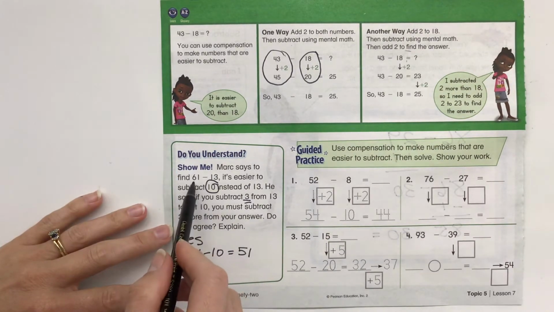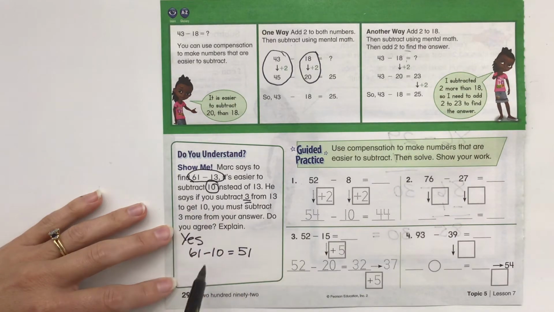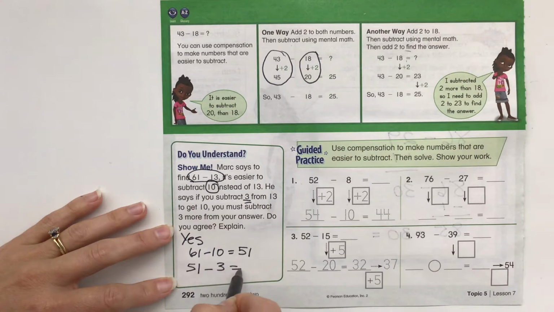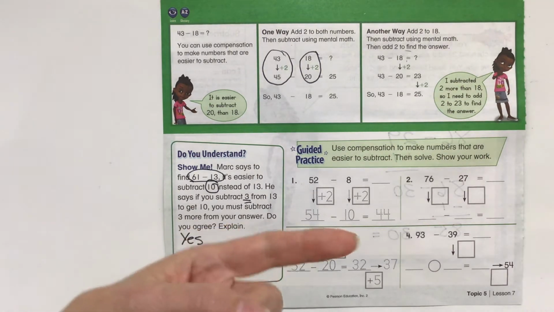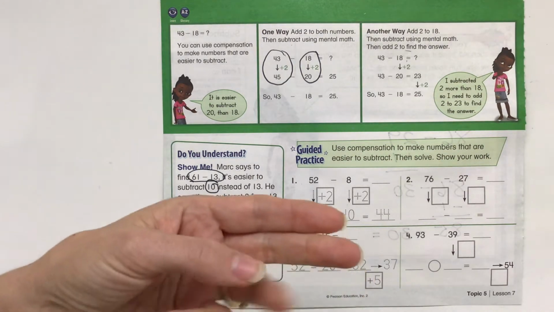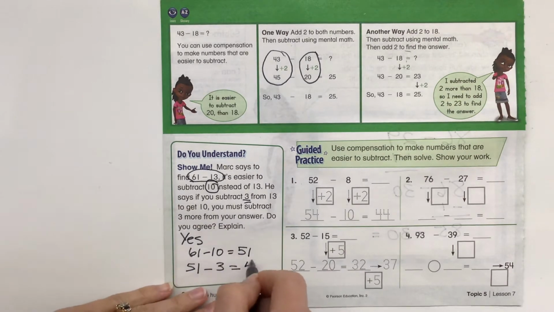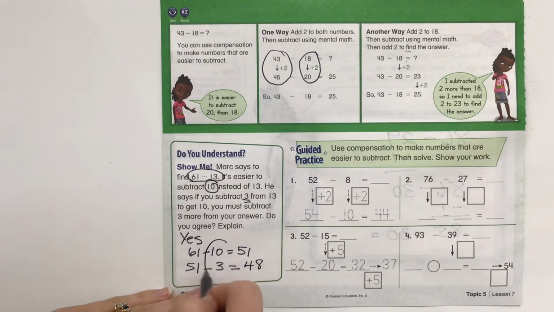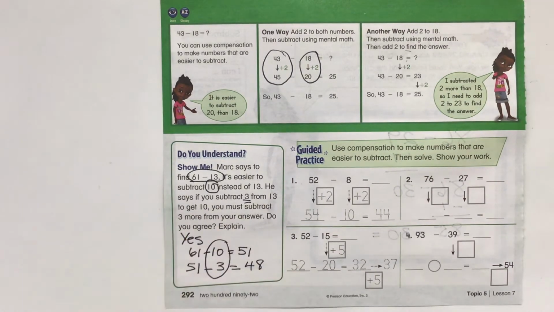We can just do that in our head. But that's not what it's asking. It's asking us for 61 minus 13. So we're going to do 51 minus 3, and we're going to count backwards: 51, 50, 49, 48. It is 48. If you look right here, that 10 and 3 is the same as the 13. So that's just what we're doing on that. Do you understand? Show me.